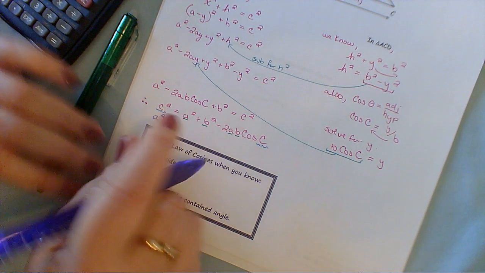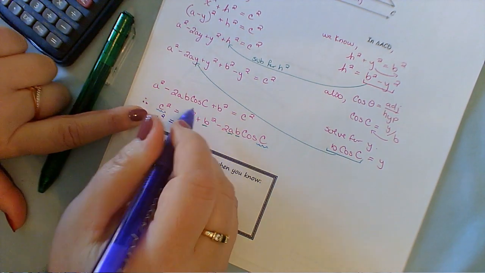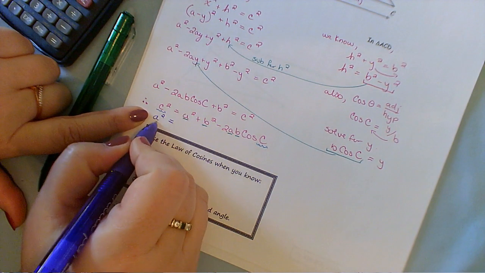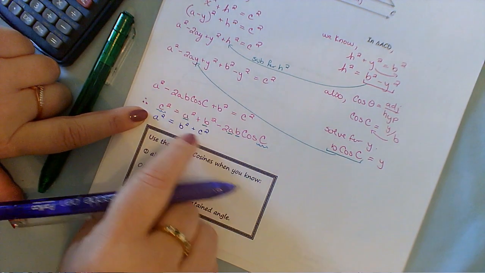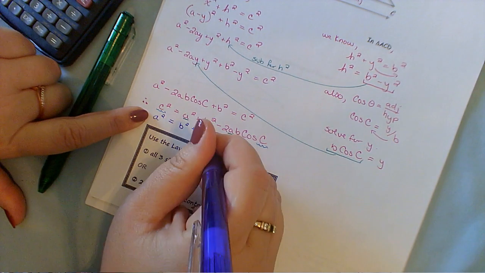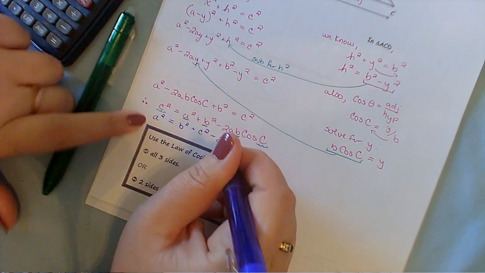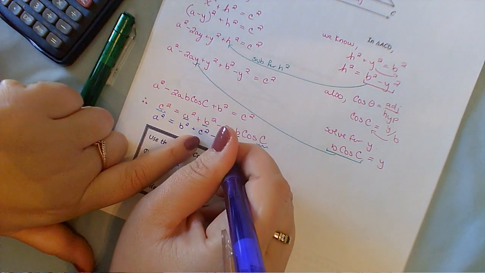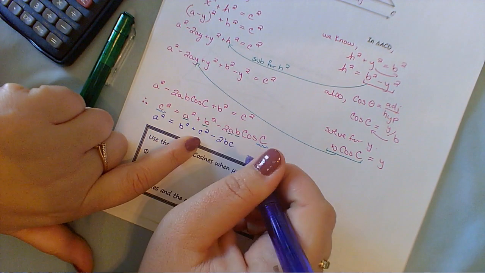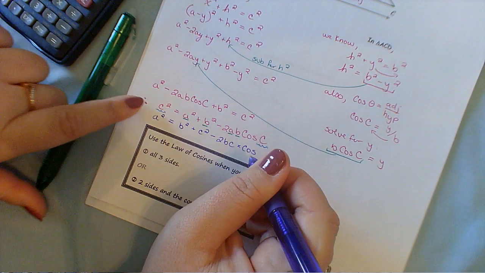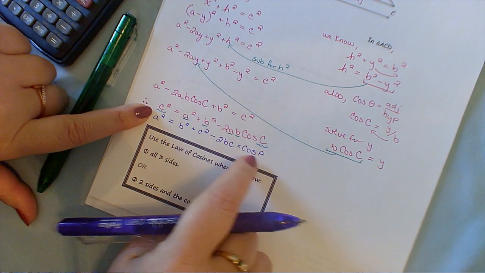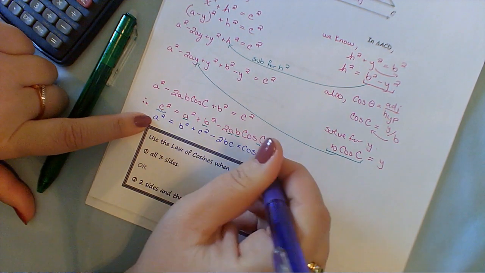So if it started with an A squared in the front, then the other two sides that aren't A, so in this case B and C, would then be added and squared. And then we would subtract 2 and then repeat those two sides again that are on the interior, 2BC, times cosine vertex A in this case, because the front and the back have to match.